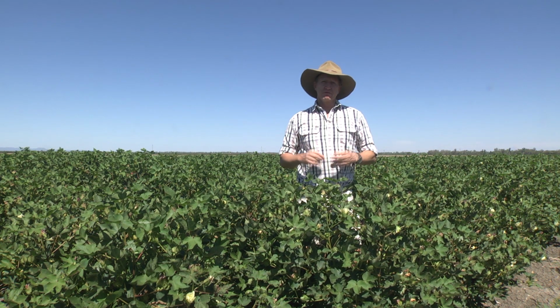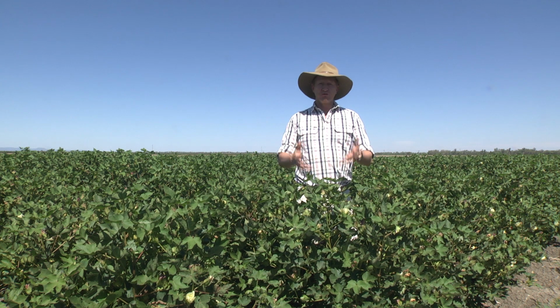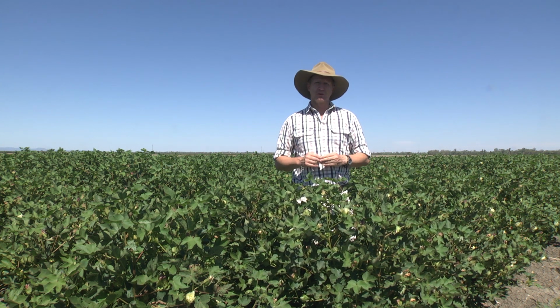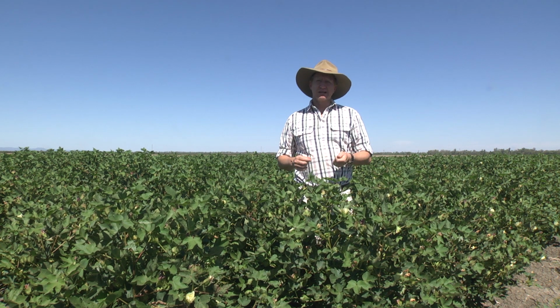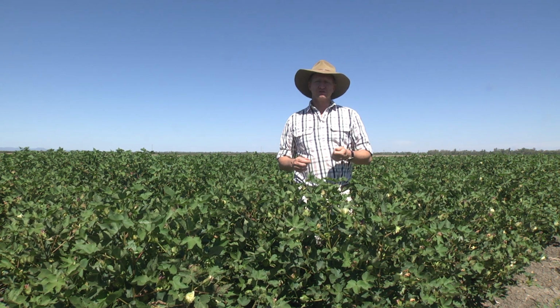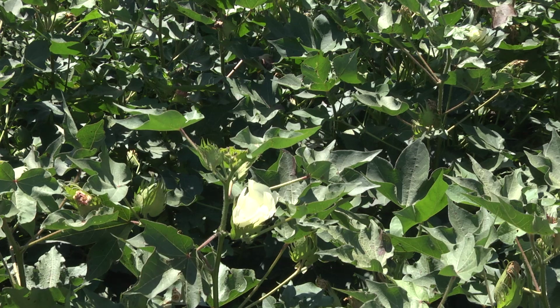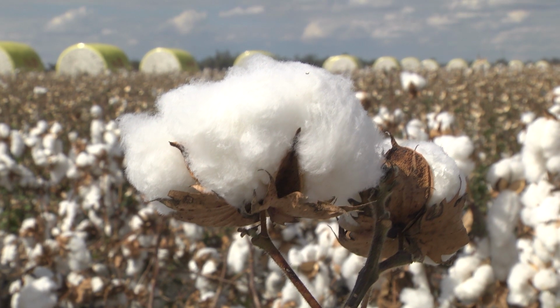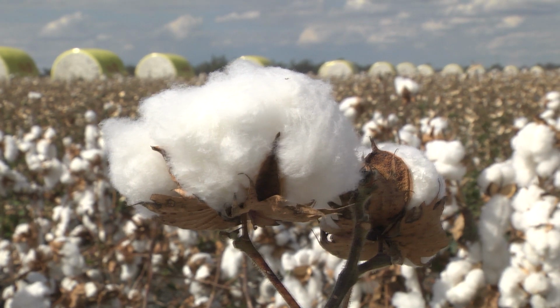So one of the most important management considerations in terms of optimising yield in a particular environment is getting that timing of cutout right. The concept of the last effective flower date is that we want to be producing our last flower on that date and allow it enough time so it matures into a boll that will open and produce yield and appropriate quality.